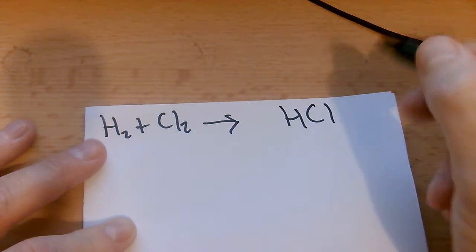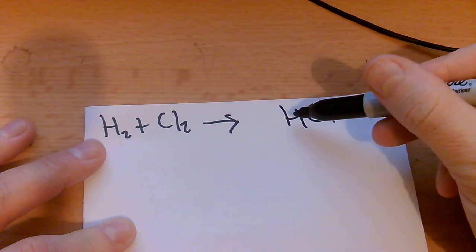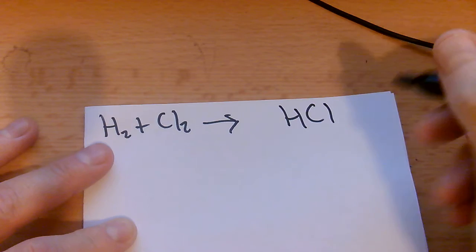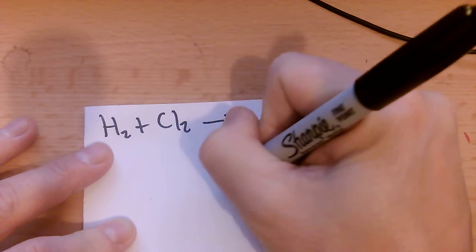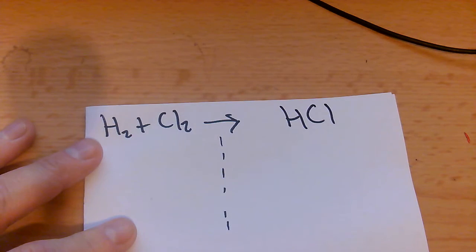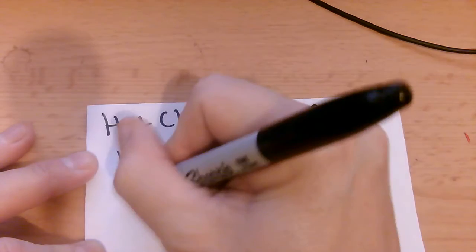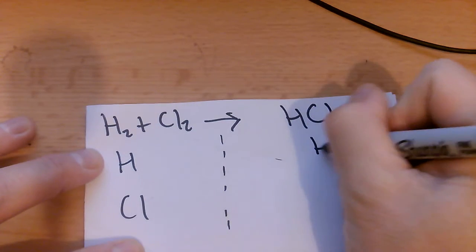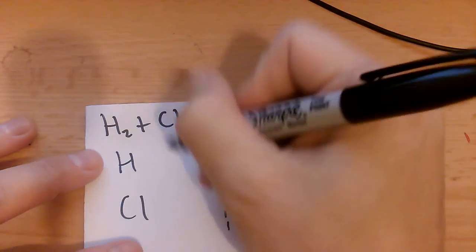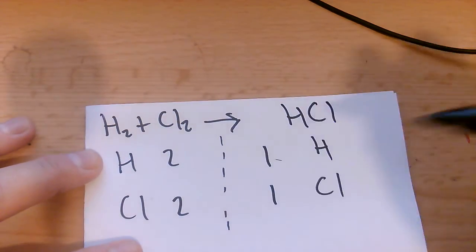Now, it's easier if I just look at it: if I put a 2 there, then that would make, using a big number, 2 hydrogen, 2 chlorine. But what I'm going to do is show you the steps on how to do it, so when you do trickier equations, you can check your answer. So first thing you do, you list the atoms. Now you count the number of atoms. So this side I've got 2 and 2, 1 and 1.